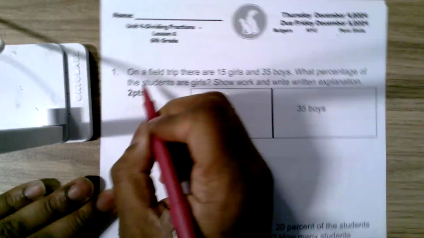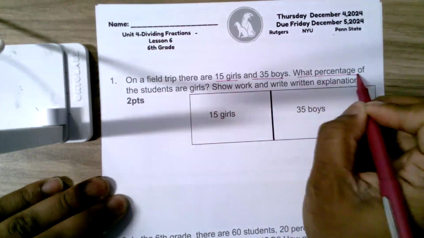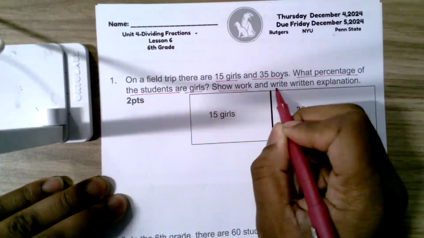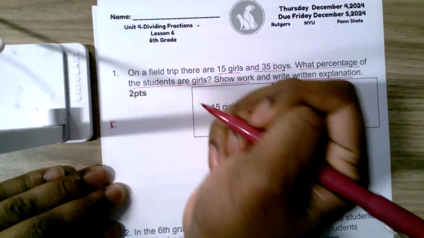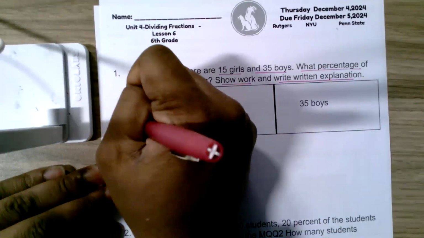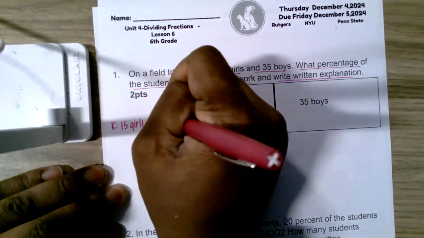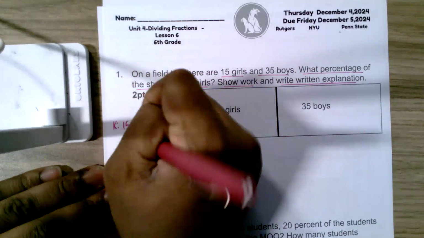So it says on a field trip, there are 15 girls and 35 boys. What percentage of the field trip are girls? Show your work and write a written explanation. So what we know is there are 15 girls on a trip. We know that there are 35 boys on a trip.